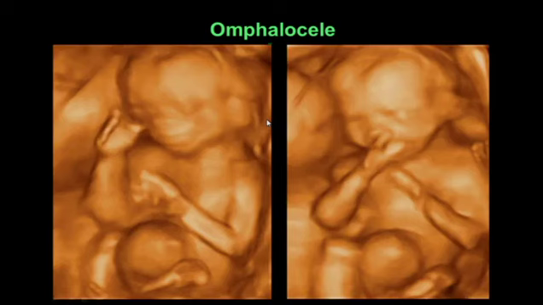These are two 3D images of a fetus with an omphalocele to show you its cute rounded contour. See this rounded mass sitting in front of the anterior abdomen of this fetus. Very smooth contour because of the membrane containing it.